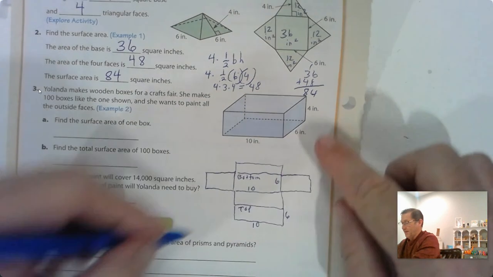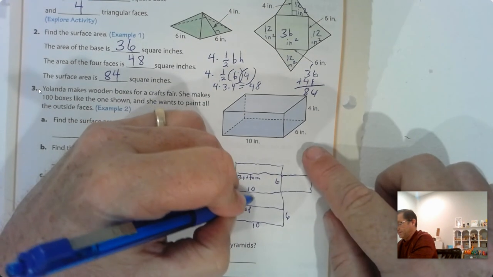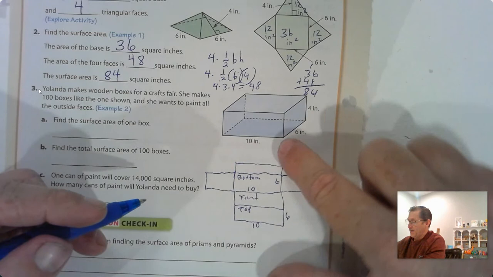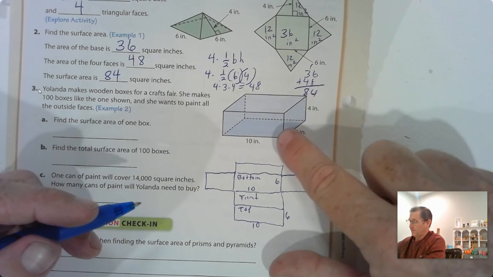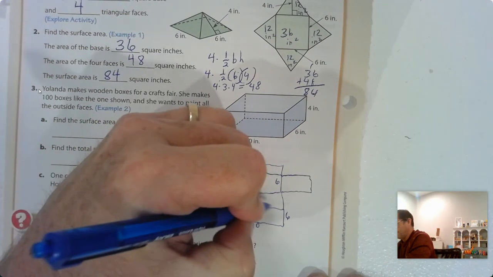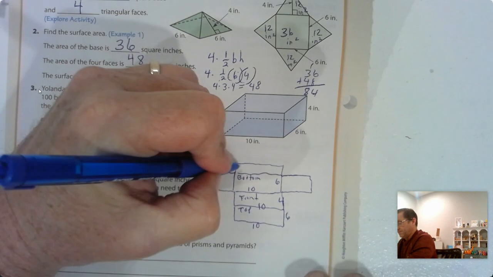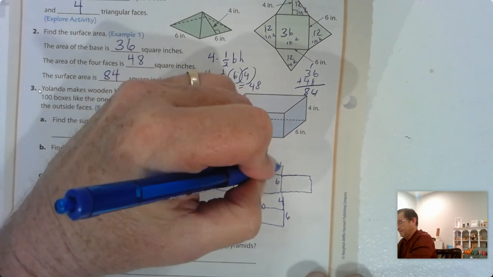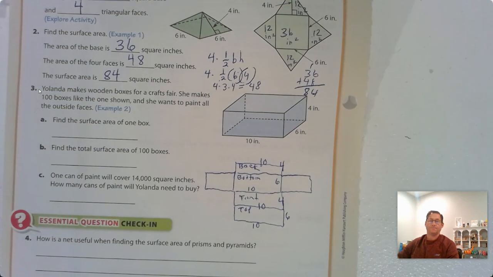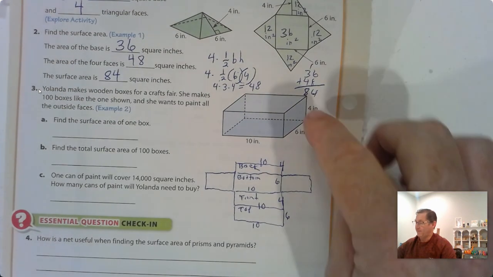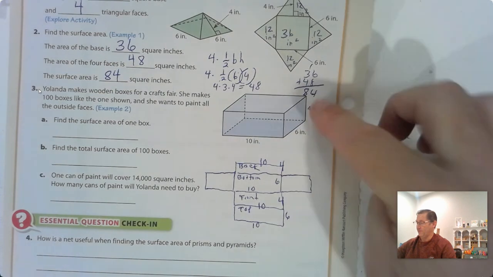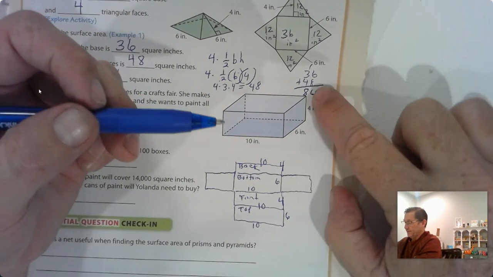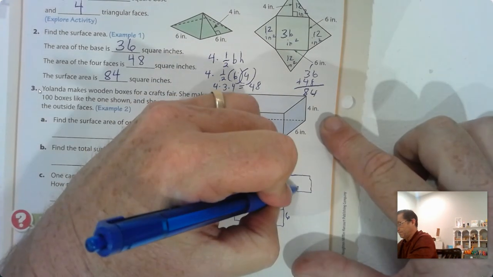Okay, what about the front? Here's the front. And that's 10 by 4. So this is the front, this is the back, and it's also 10 by 4. Now we have the left and the right side, which are 6 by 4.